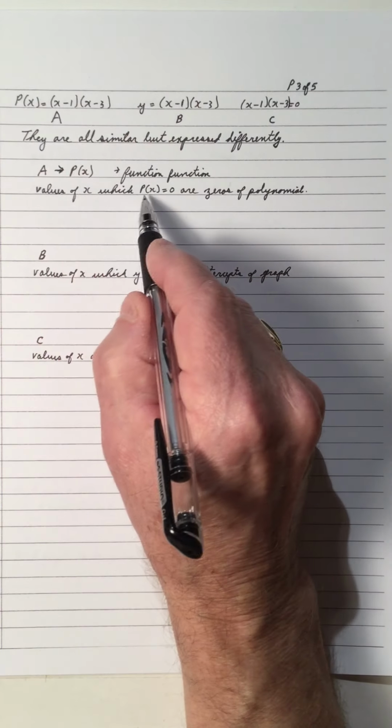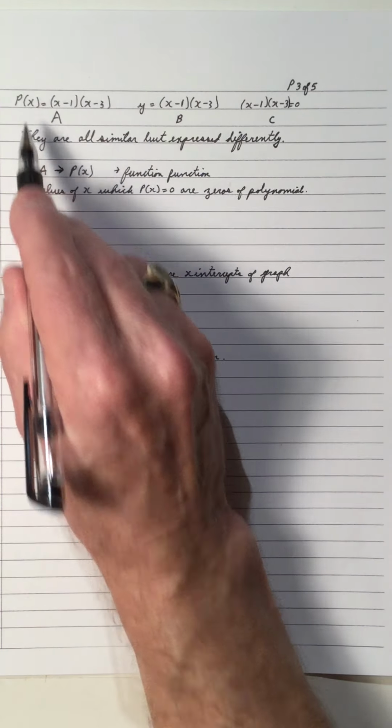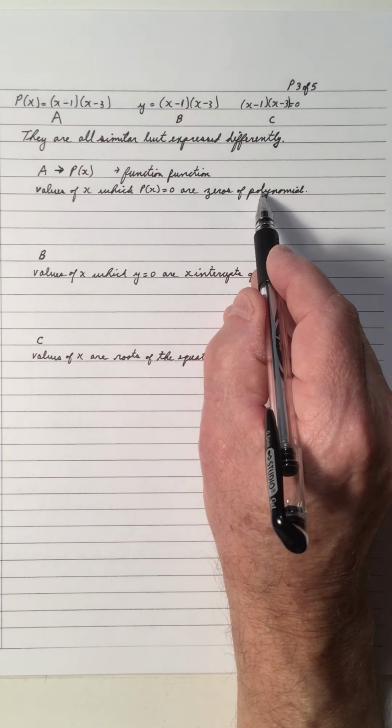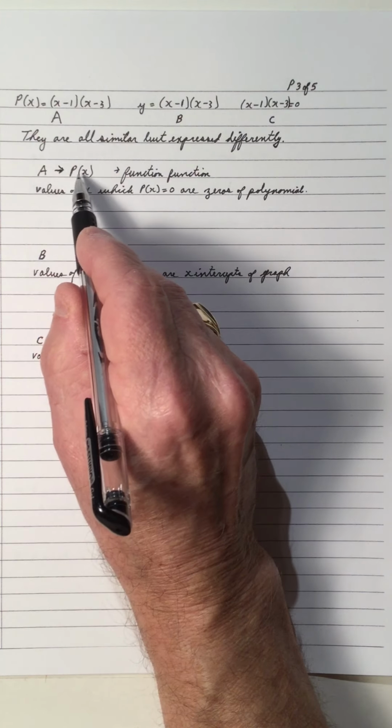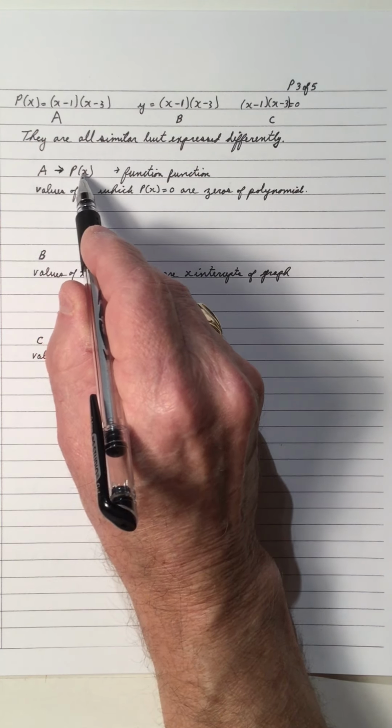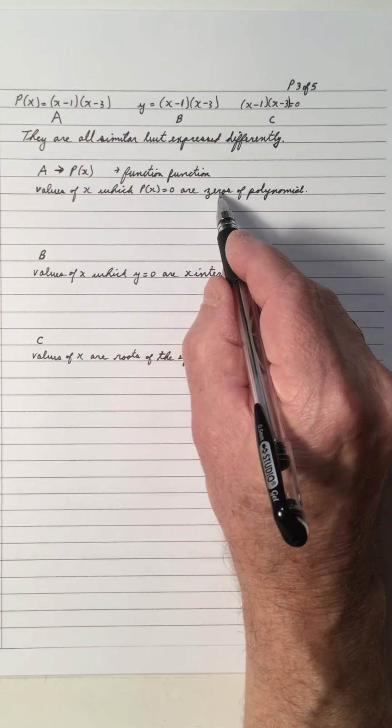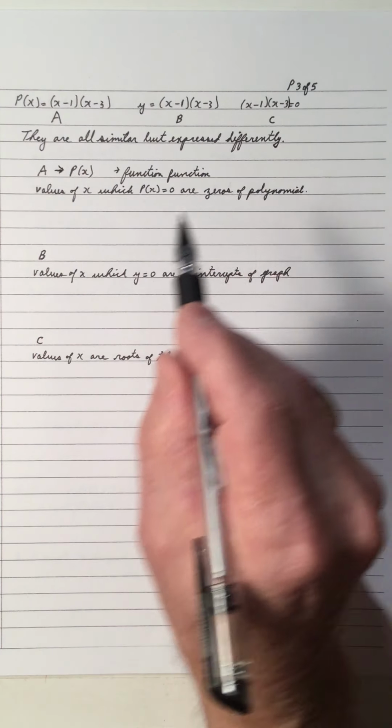The values of x which make P of x equal to 0 are the zeros of the polynomial. So when you see P of x, f of x, g of x, h of x, we have the zeros of a polynomial.